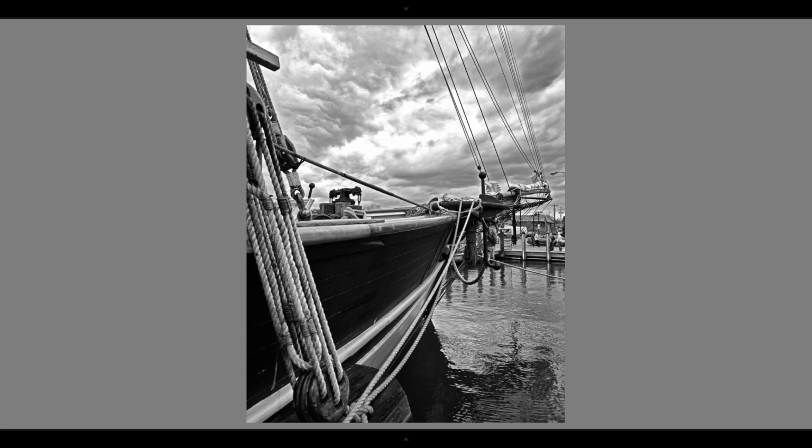This is Bowsprit. Yeah, that one's mine. I don't remember why it was rejected. Again, it was a cloudy day, and I think the contrast of the clouds and the water is what appealed to me.